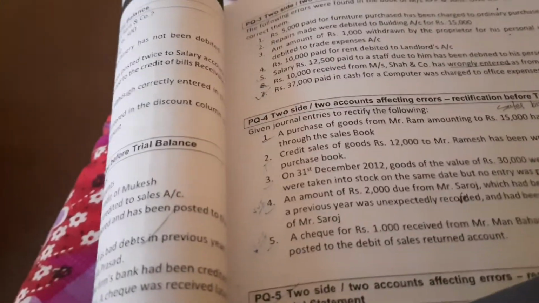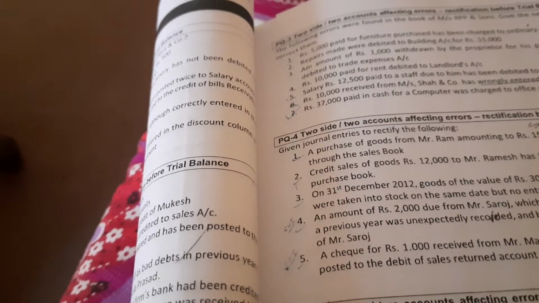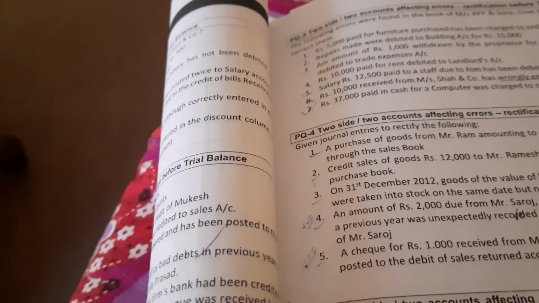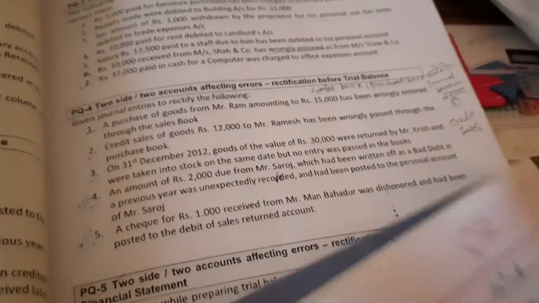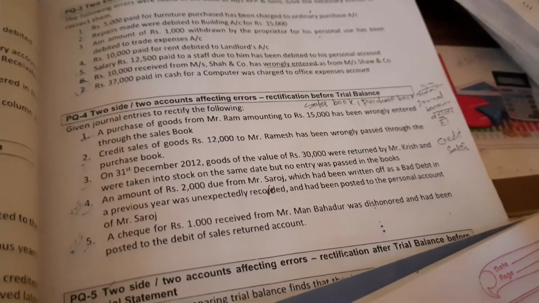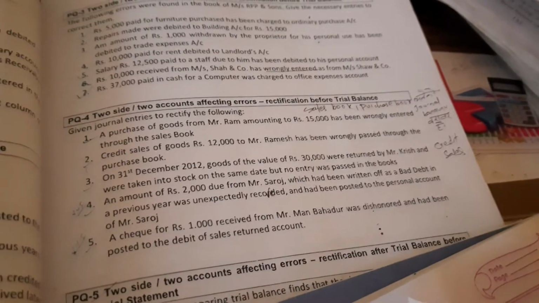Now I want to solve question number 5. This is very important. Okay, let's read the question. A cheque for rupees 1,000 received from Mr. Man Bahadur was returned and has been posted to the debit of sales return account.